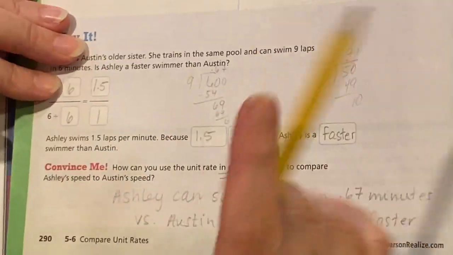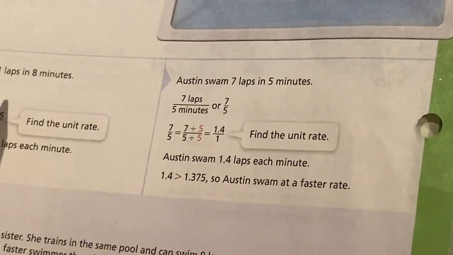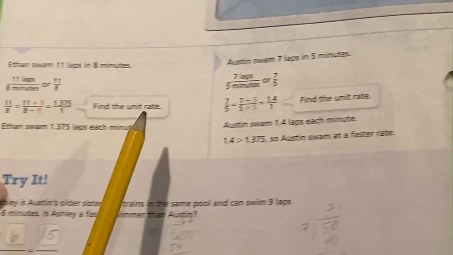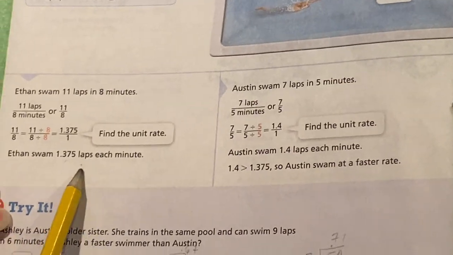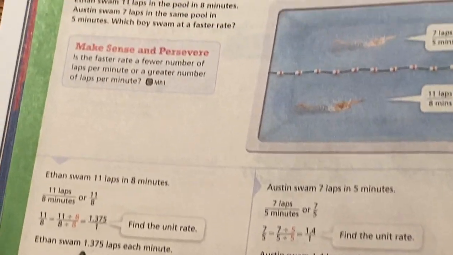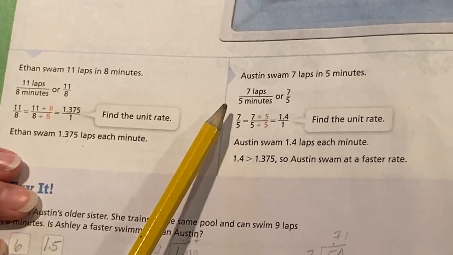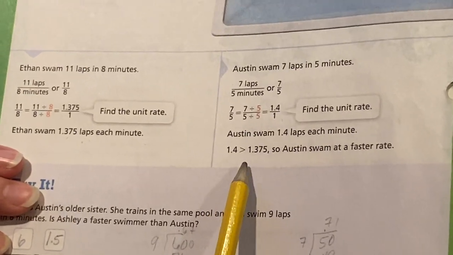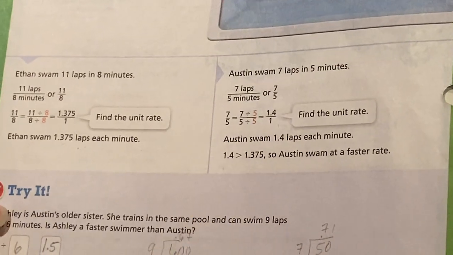All right, let's take a look. So really, all you had to do was look down the page a little bit, and I showed you what to do, but hopefully you were thinking about it too. So if you divide 11 laps by 8 minutes, you'll find the unit rate for how long it takes to do 1 lap, or how many laps you can do in 1 minute. So Ethan swam 1.375 laps each minute. And Austin, we divided 7 laps by 5 minutes to find the unit rate, and Austin swam 1.4 laps in 1 minute. So Austin is a little bit faster.